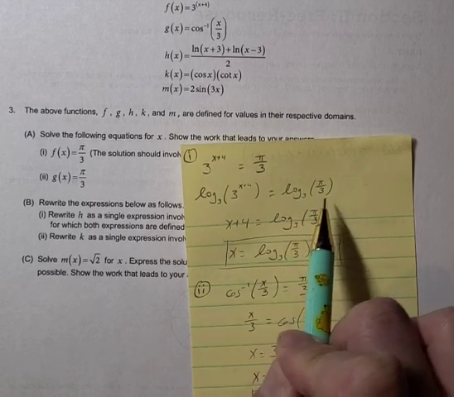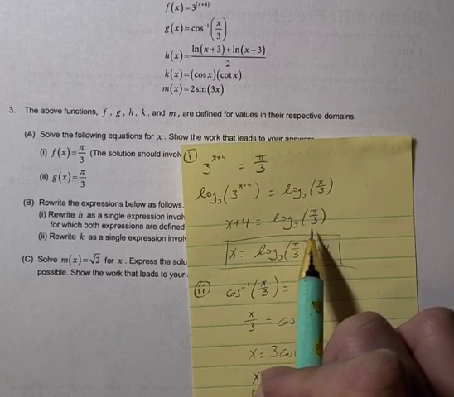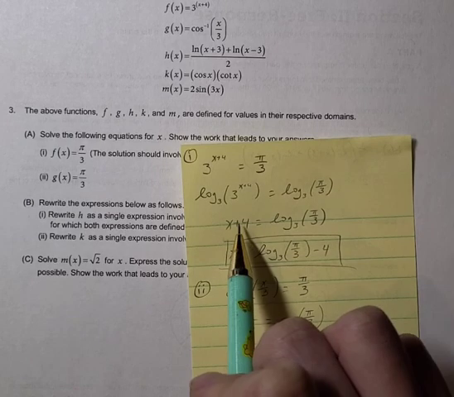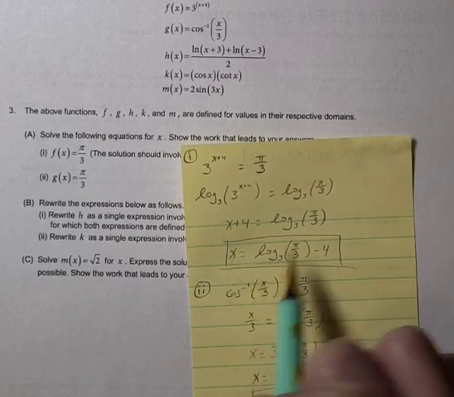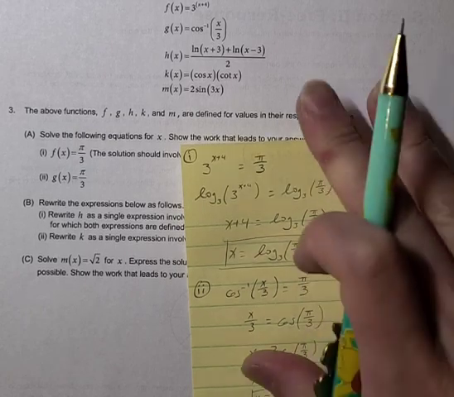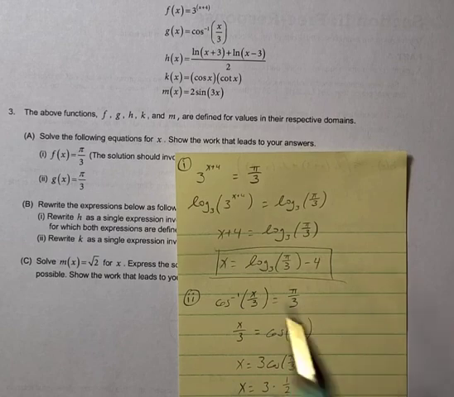And then log base 3 of pi over 3, we can't really simplify, so we leave it as that. So x is equal to, I move the 4 to the other side, log base 3 of pi over 3 minus 4, and this is my answer. This should be good enough. They don't say that you have to use log base 10 or natural log, so log base 3 should be okay.